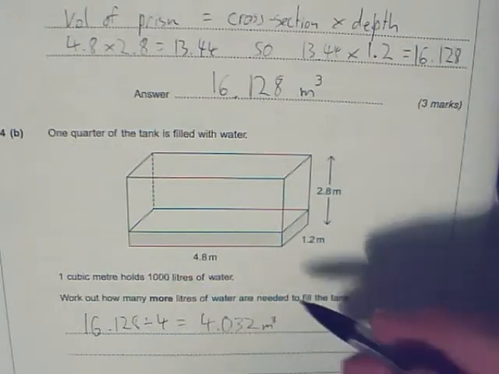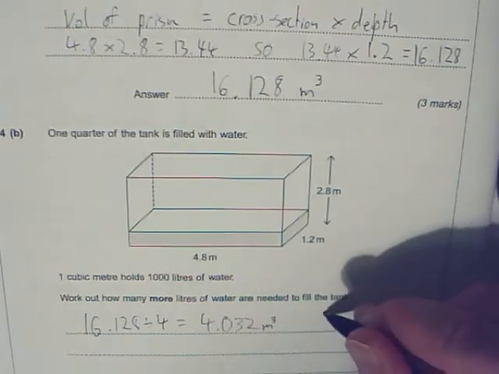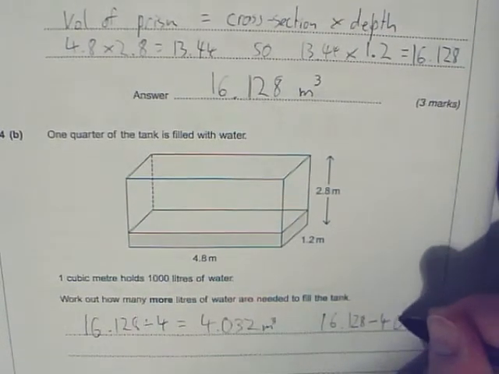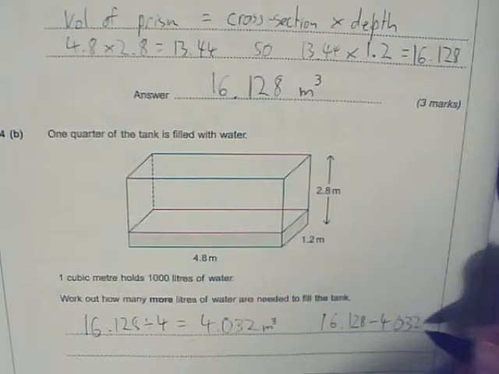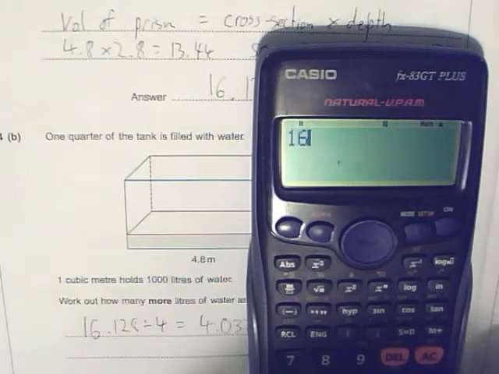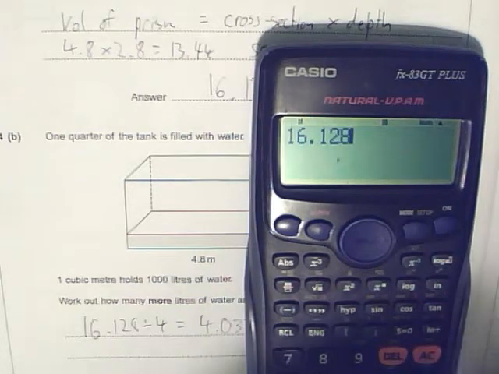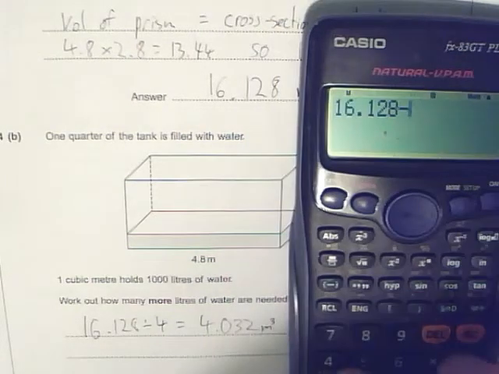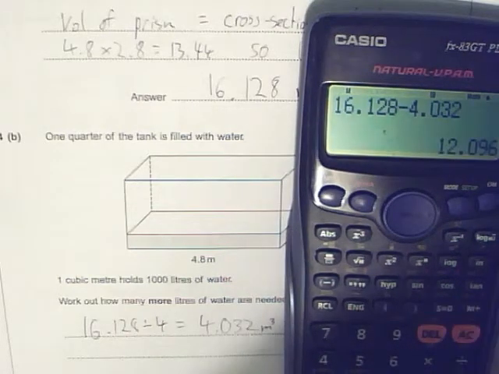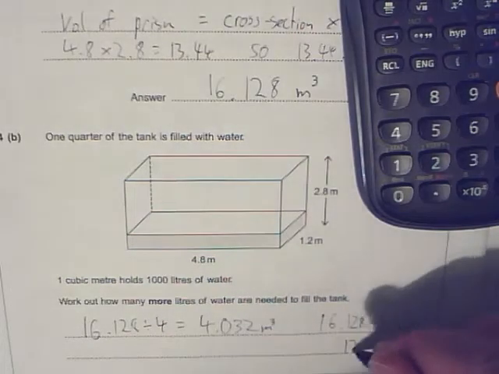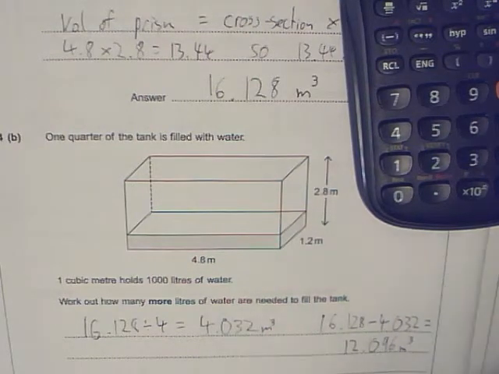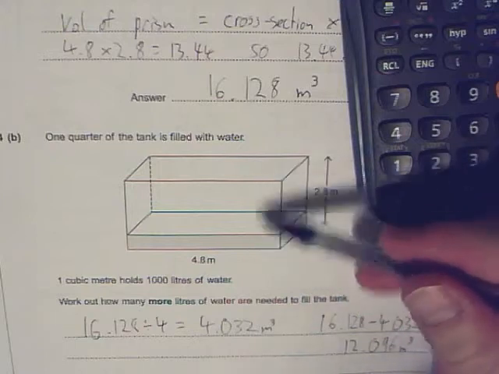So to work out how much more I need, the difference between them is 16.128 take away 4.032, which gives me, on my calculator, 12.096. And I've got to keep remembering, that is meters cubed of space left in the tank.